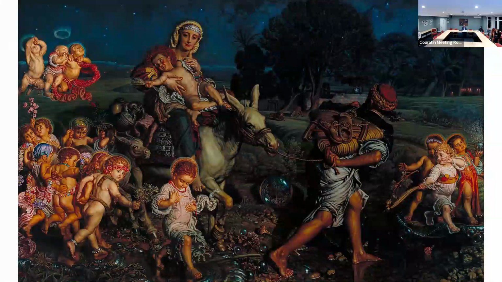So what an extraordinary, imaginative reworking of the flight of an infant fugitive into Egypt. This has become a triumphal procession of infant victors. This is the journey of the little ones.